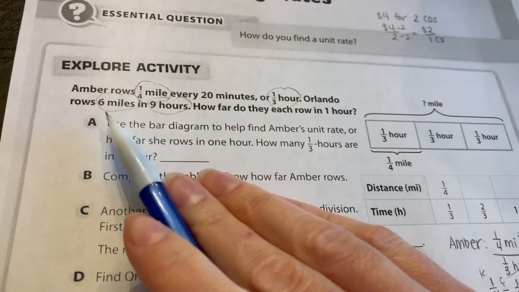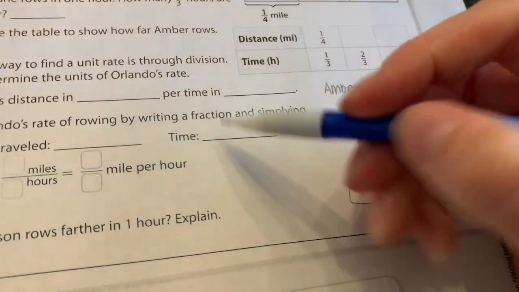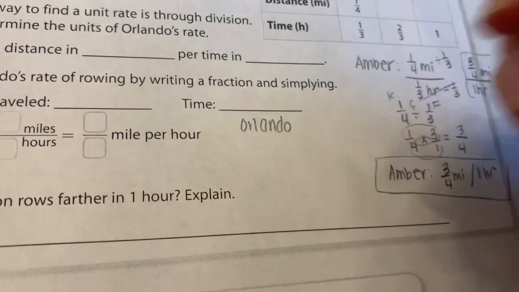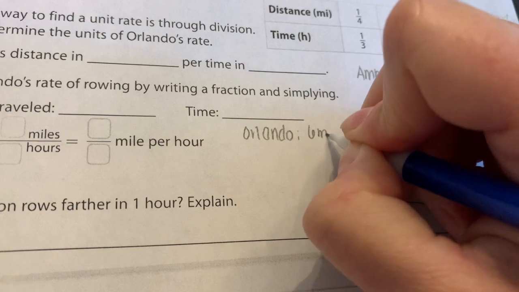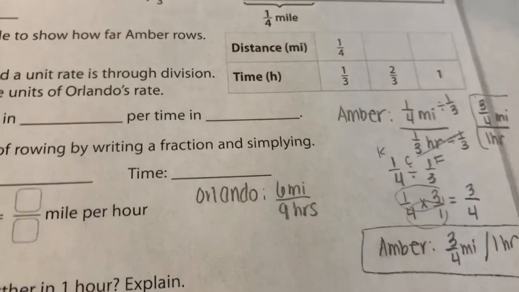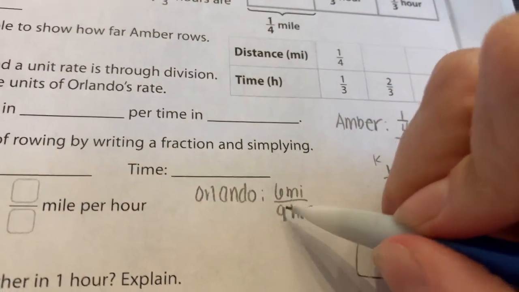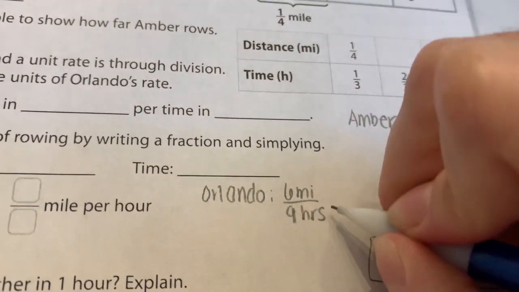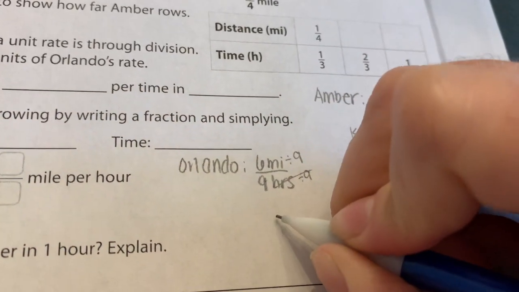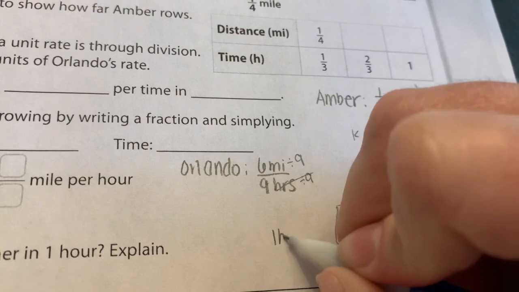His is going to be easier because it's just whole numbers, 6 miles in 9 hours. So I'm going to write it over here. Orlando, he rows 6 miles in 9 hours. Same thing. I'm going to divide the top and the bottom by the denominator because I want this equal to 1, right? So I'm going to divide by 9. That's going to give me the 1 hour in the bottom that I need.